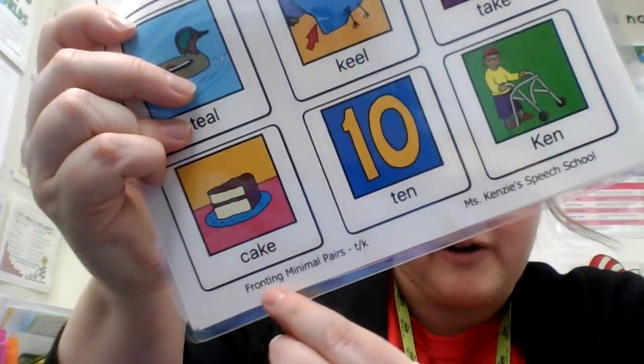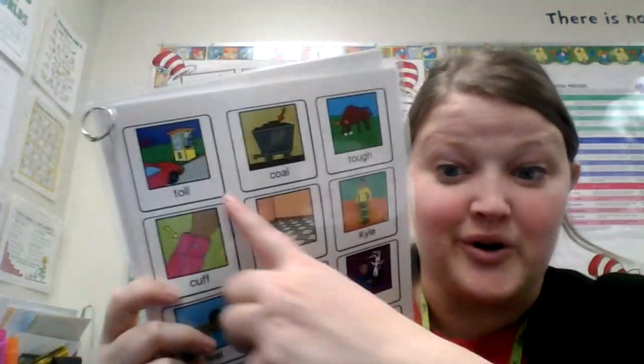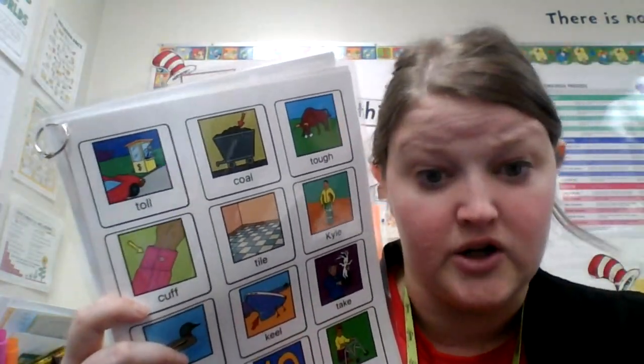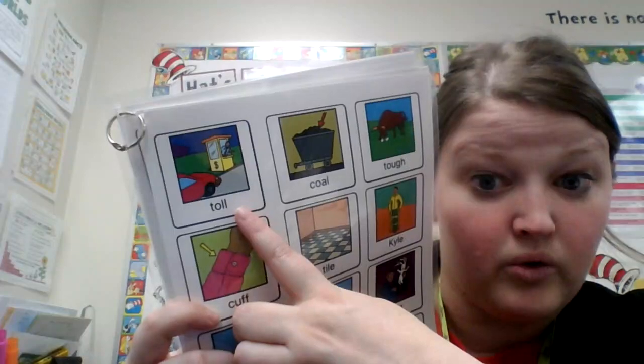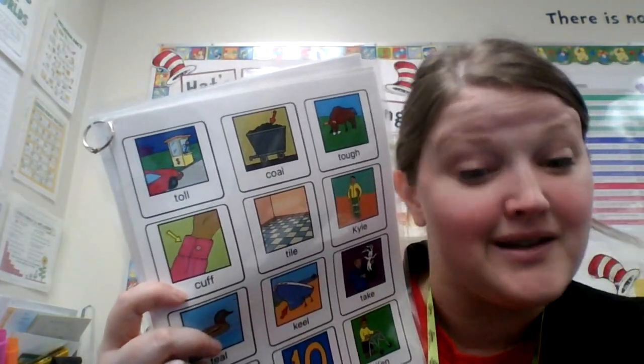So this is our fronting, you can see on the back, fronting pairs, T and K. The first word is toll, and I say that's something that we pay so we can drive on a special road. Toll. But now say the next word, again signifying this is a different word.